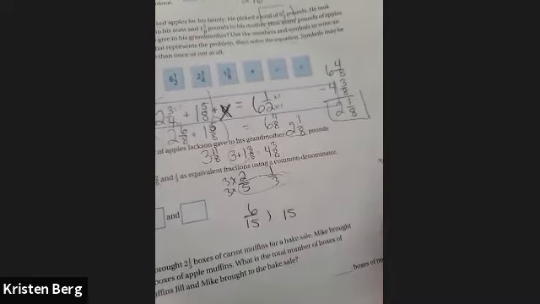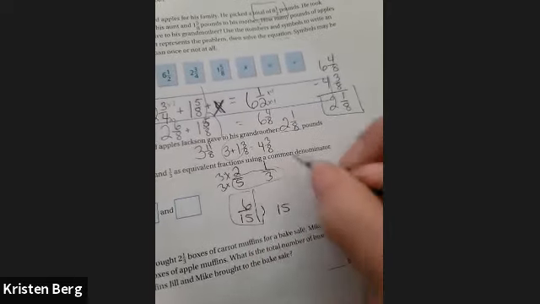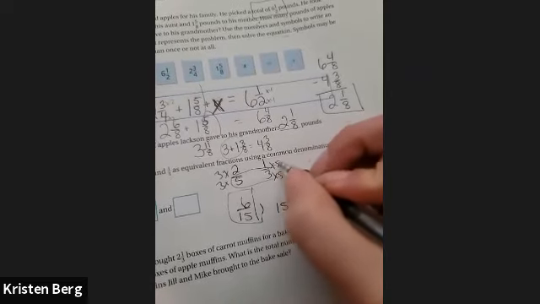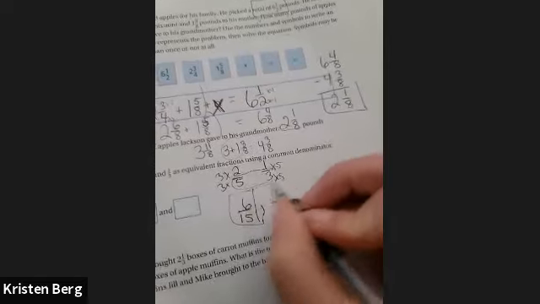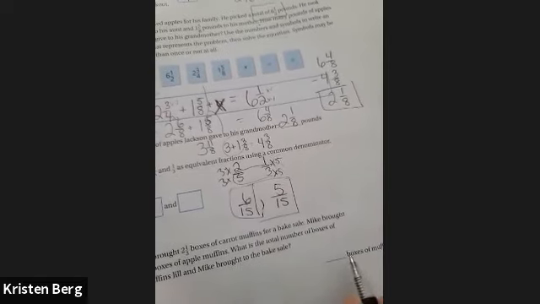So that would have been one fraction right here. And then here, what would I do to a 3 to get it to 15? I times it by 5 and this one by 5. So this one would be 5/15. So those were your two fractions.